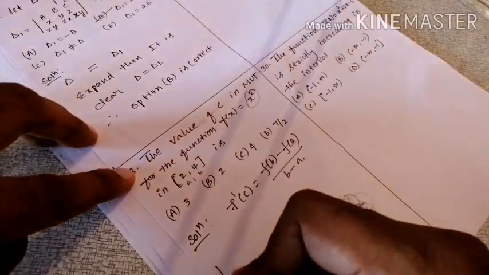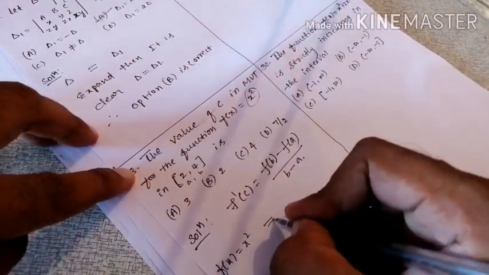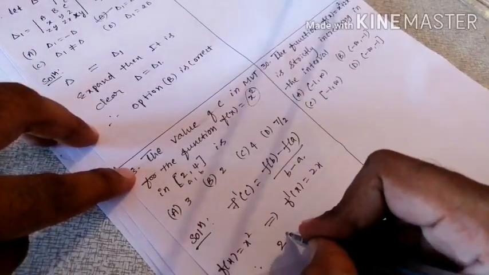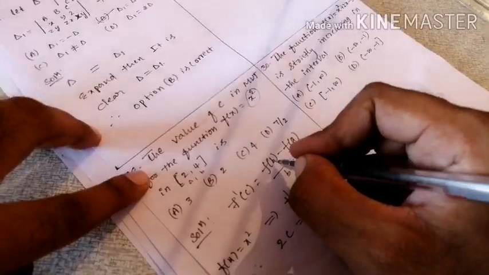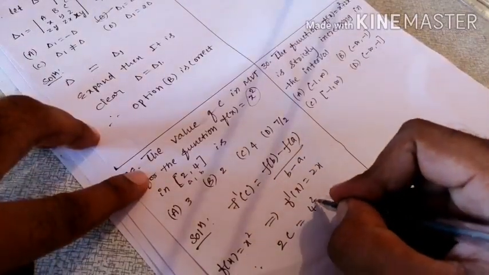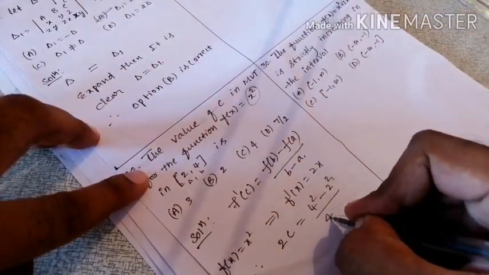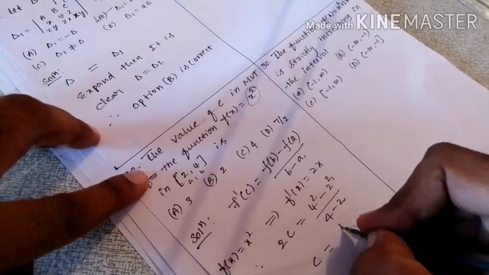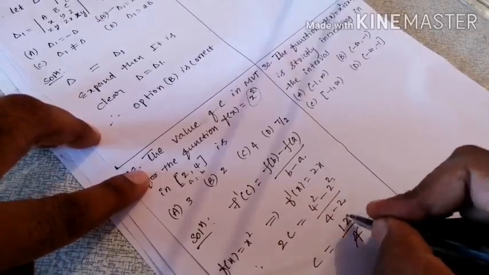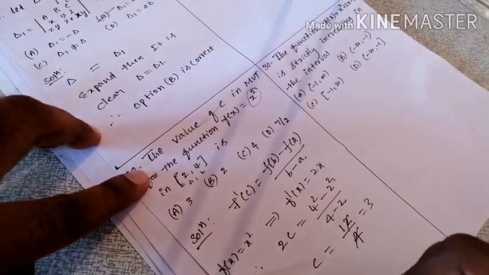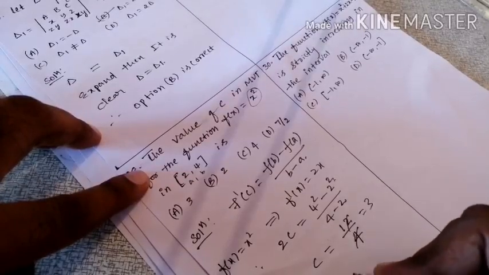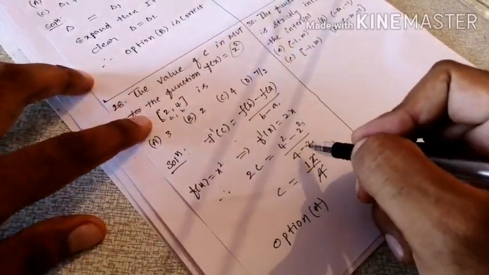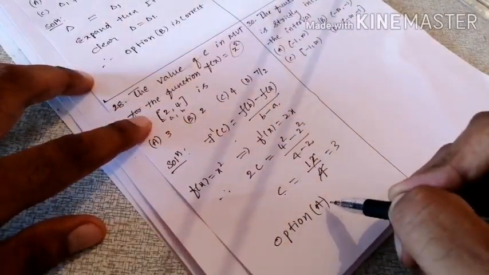We want f dash of c, f of x is equal to x square. That implies f dash of x is equal to 2x. Therefore f dash of c is 2c, which is equal to f of b minus f of a, that is 4 square minus 2 square divided by 4 minus 2. So c is equal to 16 minus 4 is 12, divided by 2 into 2 is 4, which is 3. After substituting into the mean value theorem formula, we got c value as 3. Therefore option A is correct.